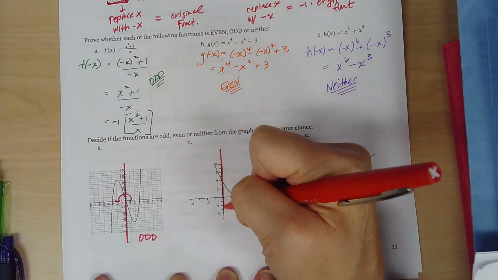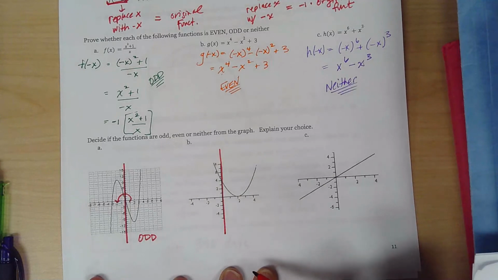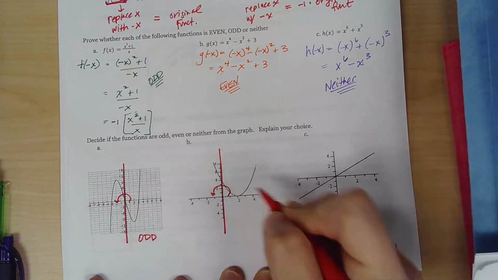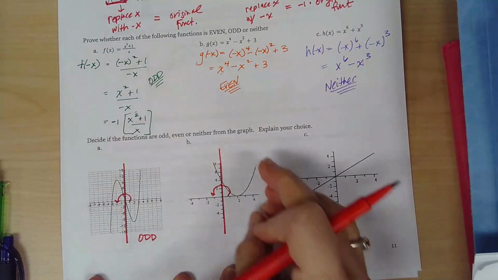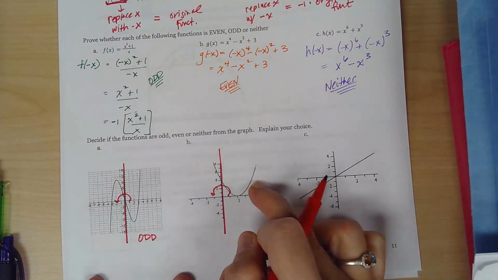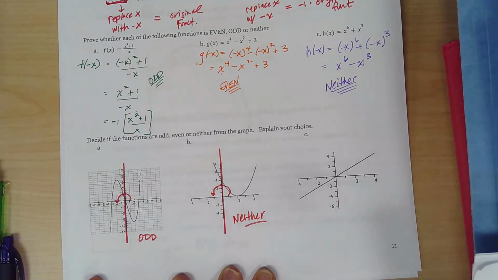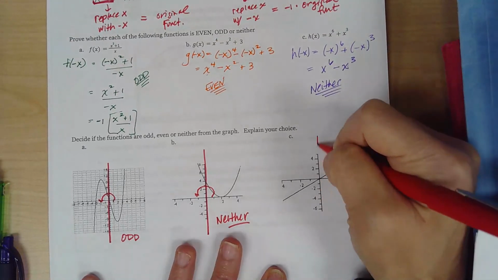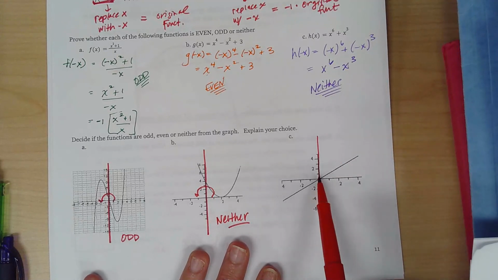All right, B. It doesn't have symmetry around x equals 0, so it's not even. If I rotated it 180 degrees, would the picture look exactly the same? Clearly not, because it would be way over here, not over here. So this is what a neither graph would look like. Last but not least, again, check for even, which means it's a reflection across x equals 0.